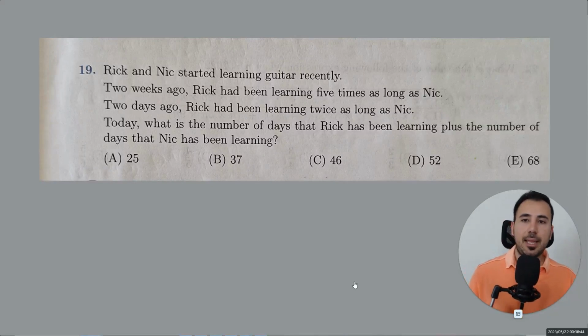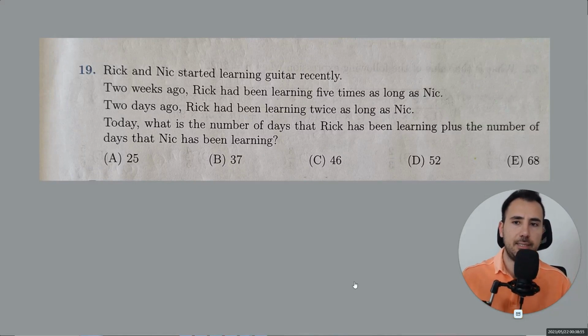Rick and Nick started learning guitar recently. 2 weeks ago, Rick had been learning 5 times as long as Nick. 2 days ago, Rick had been learning twice as long as Nick. Today, what is the number of days that Rick has been learning plus the number of days that Nick has been learning?